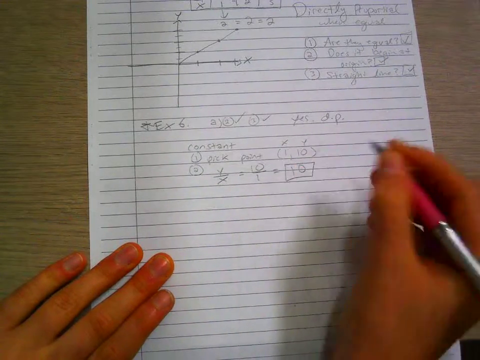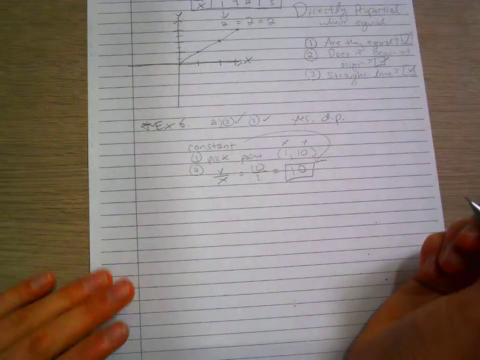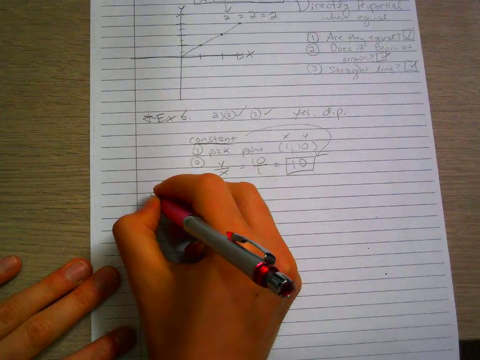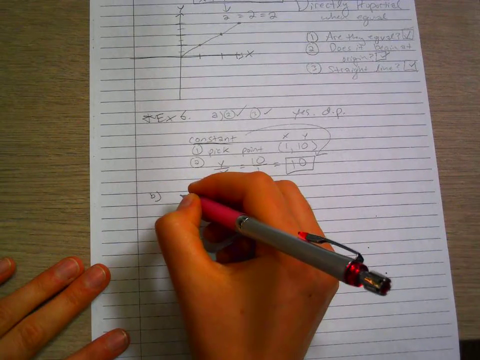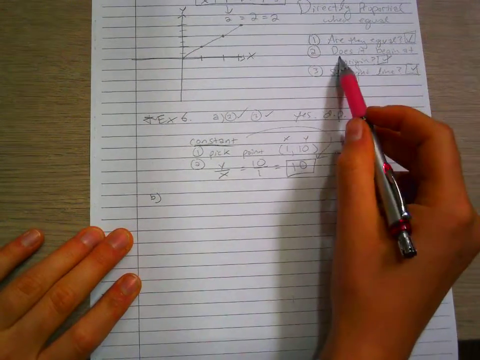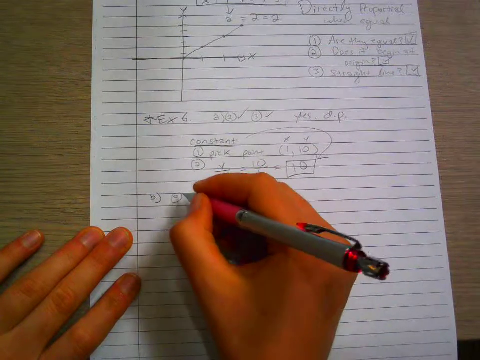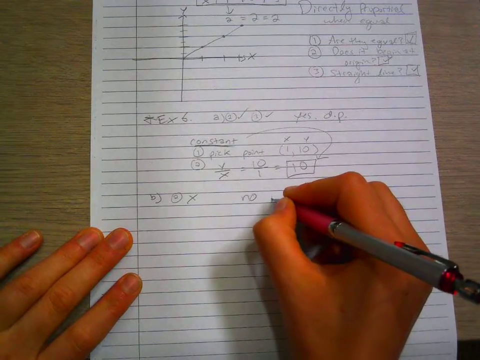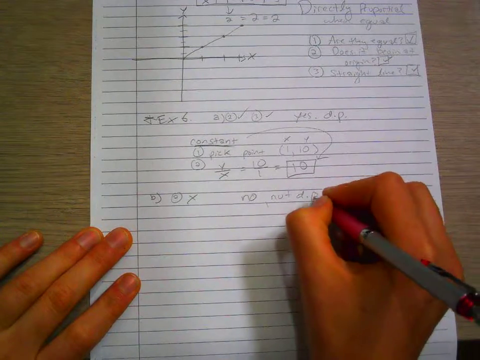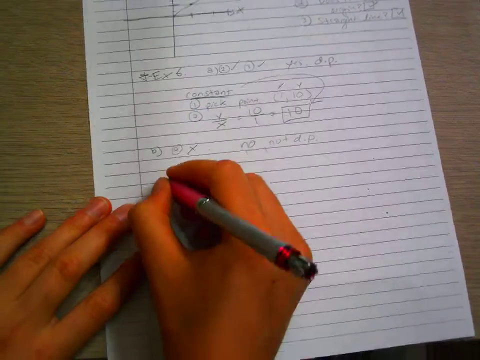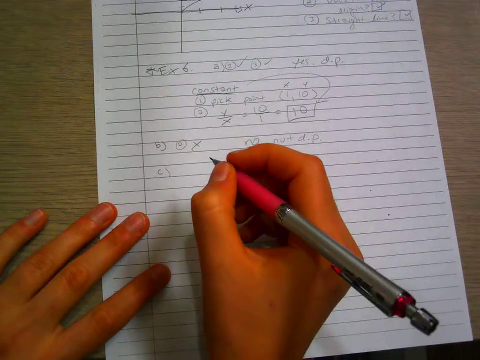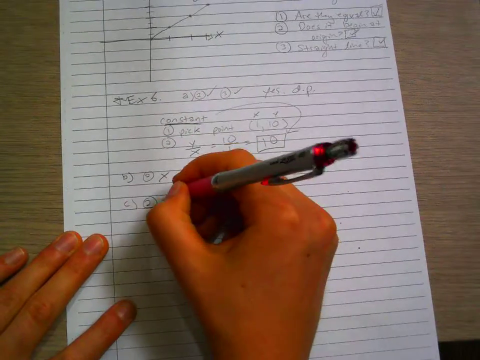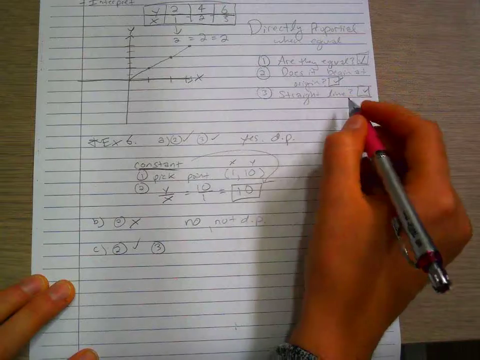Let's do another one. B. First of all, is it directly proportional? Let's look at these questions again. Does it begin at the origin? No. So we don't even have to look at the other ones. No. Not directly proportional. So we don't need to find the constant. C. Is it directly proportional? Does it begin at the origin? Yes. Is it a straight line? No. Therefore, no. It is not directly proportional.